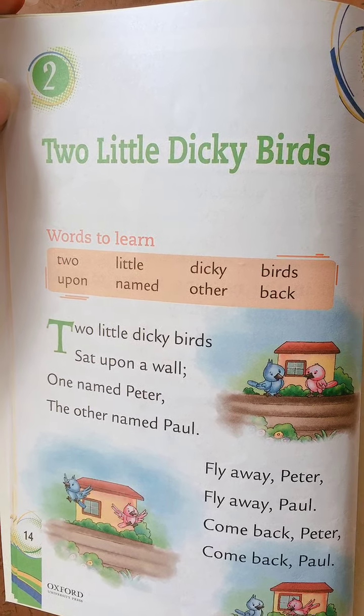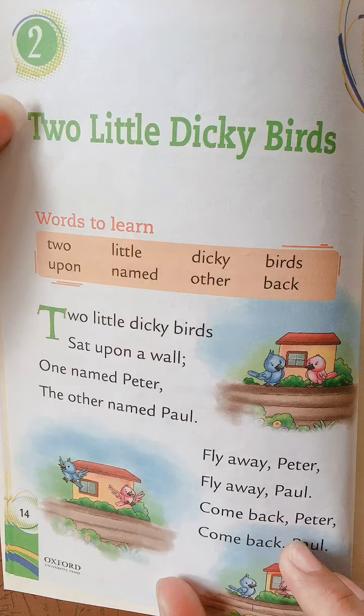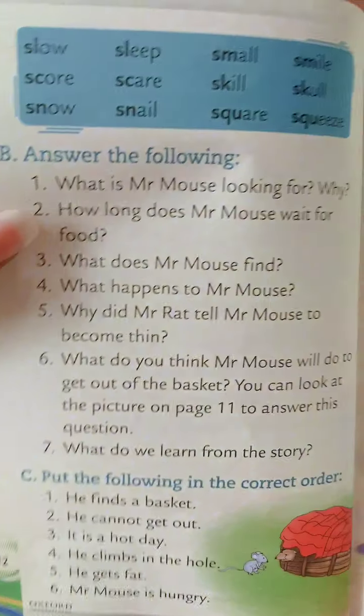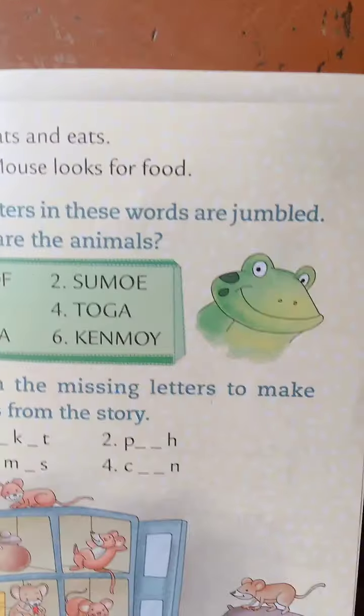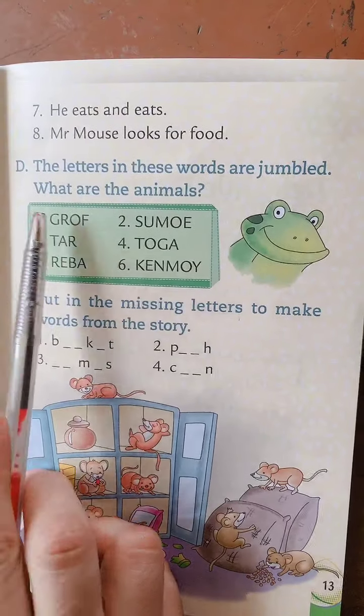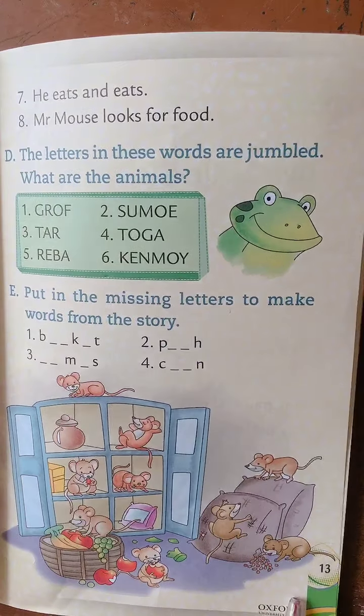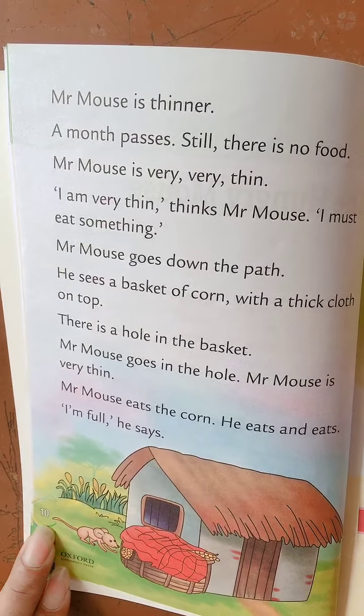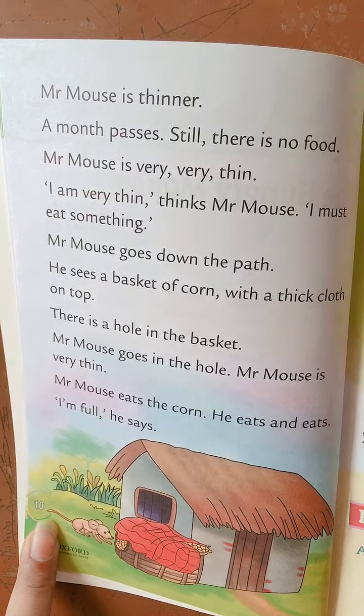Dear students, we are done with the reading of lesson number 2. Now your today's homework is to solve exercise D, book page number 13. Along with that, reading of book page number 10. Here it is written, book page number 10.